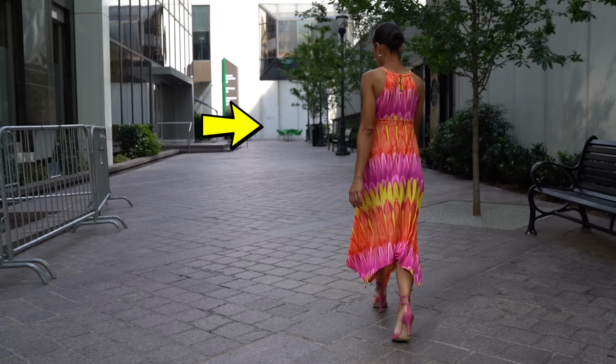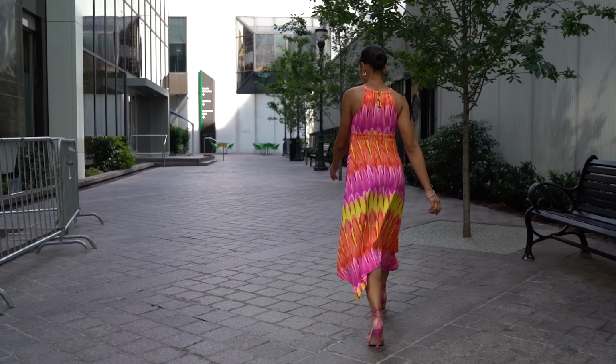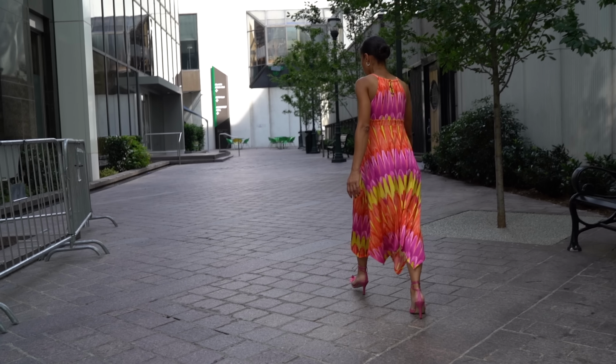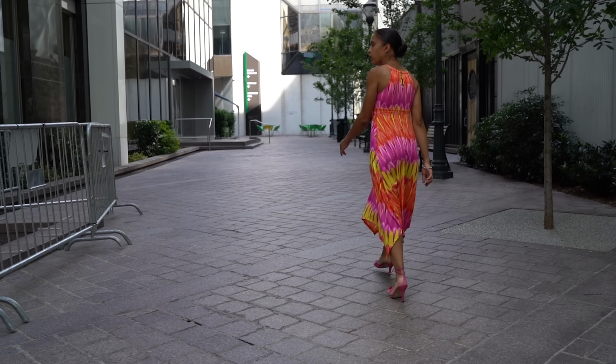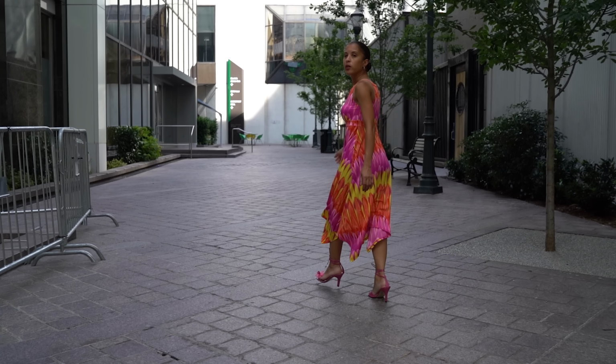Typically, when I'm working with natural light, I'm actually drawn to the light first and then the location second. But in this particular case, I was really drawn to the colorful chairs. They had some nice green chairs where we were walking, and I was drawn to that location first because of the subject's dress. Unfortunately, I don't have much video footage from this first setup because we literally only had about 20 minutes to create these images.